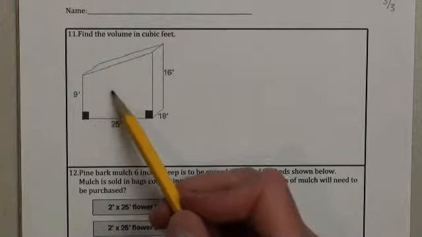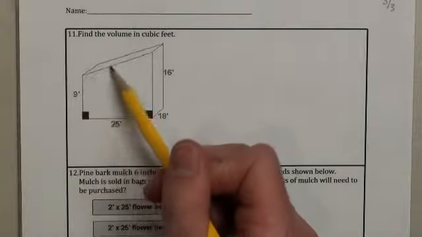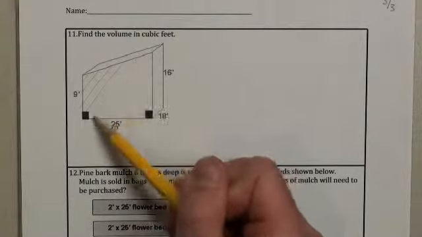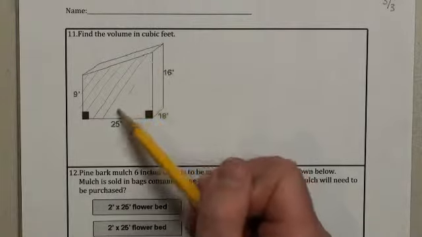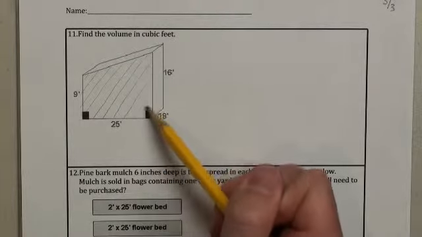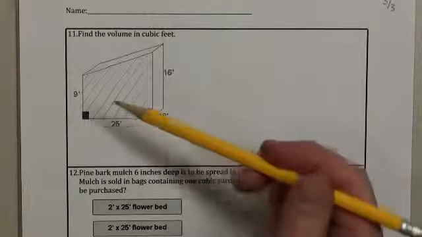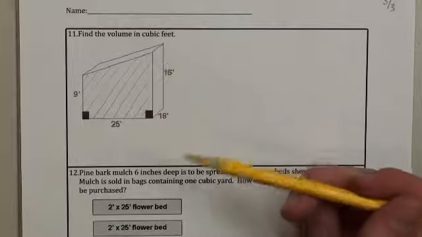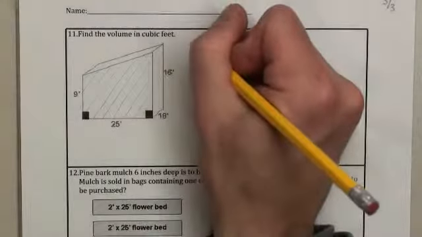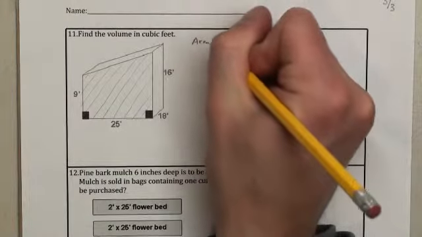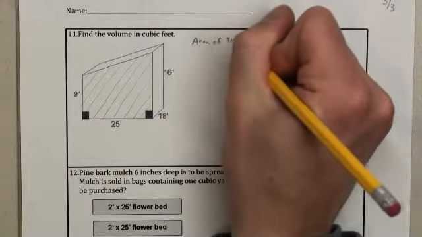Now what we have here is a trapezoid. Okay, this is a trapezoidal, a right trapezoidal prism. There's a trapezoid in the front and there's one in the back. Okay, and you might not remember the area of a trapezoid.